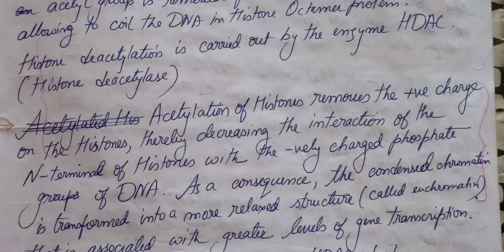Acetylation of histones, I have already mentioned, we are just repeating here. Acetylation of histones removes the positive charge of the histones, thereby decreasing the interaction of the N-terminal of histones with the negatively charged phosphate groups found in the DNA.